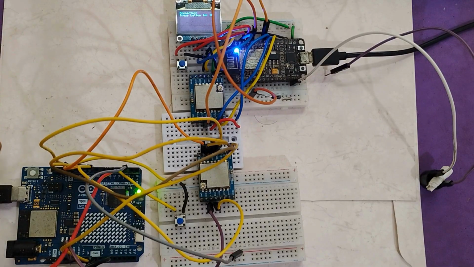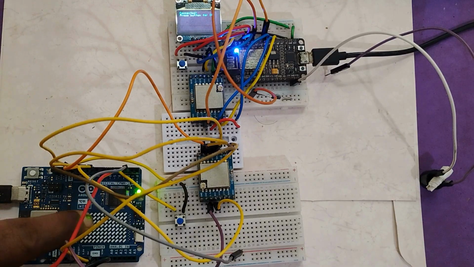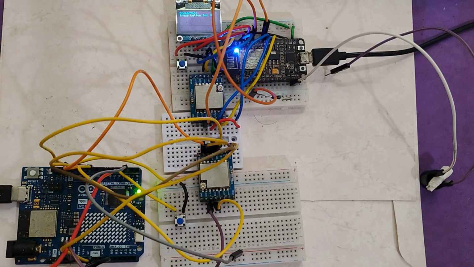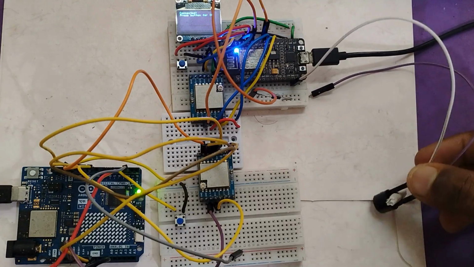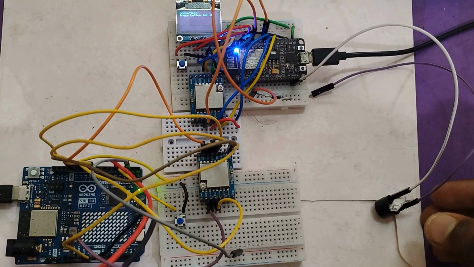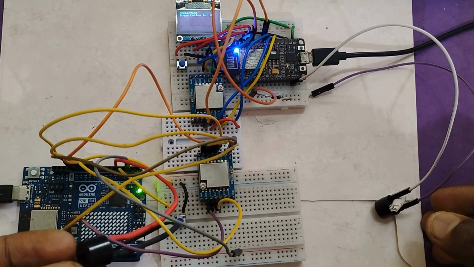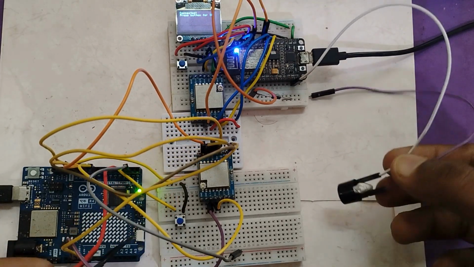Whereas for this module, I did not use a display because we already have an OLED display here, so I can use it for knowing the IP address and notification. And for sound notification, I'm using a buzzer on either side. This is the buzzer for R4 Wi-Fi and this is for the Node MCU.